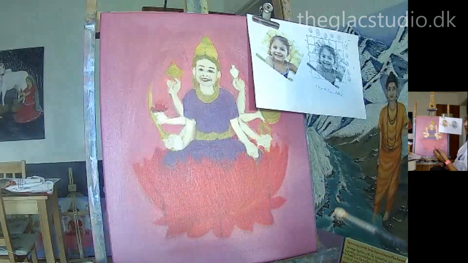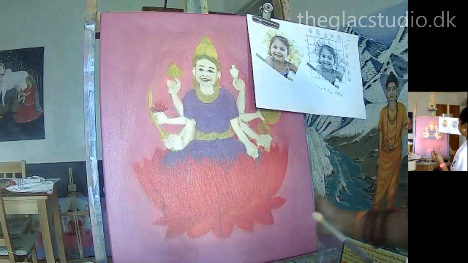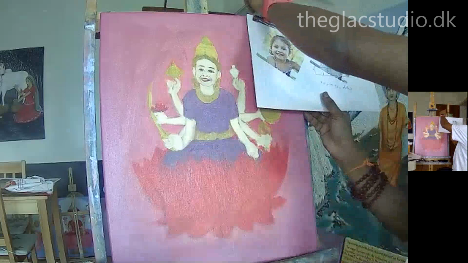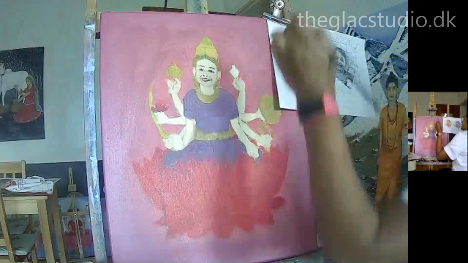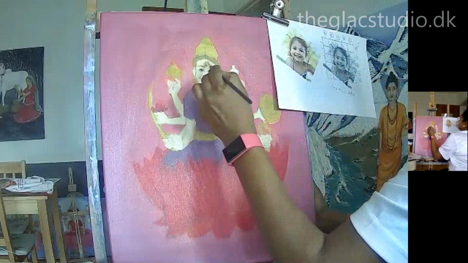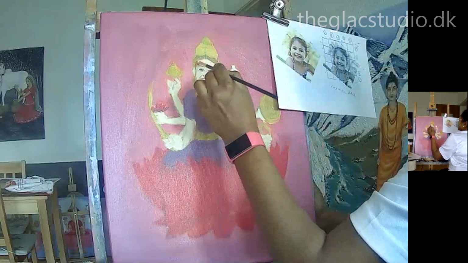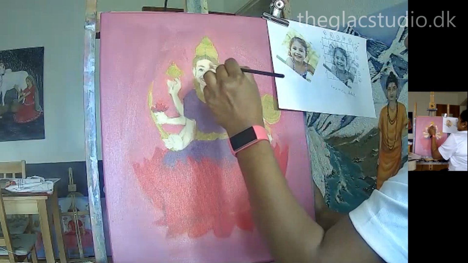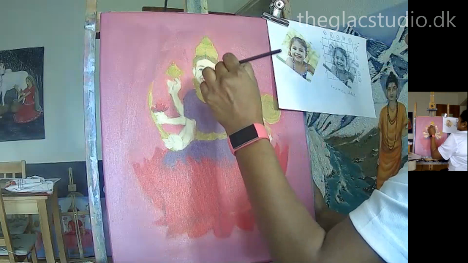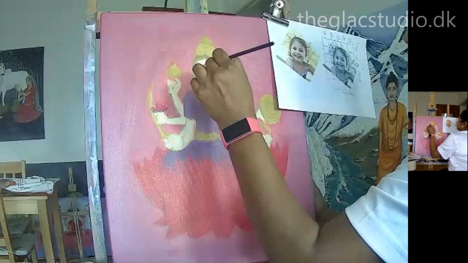So it's exactly what we did in the previous layer. We filled in. So let's just quickly fill in this color in all the spaces of her face and body where the skin is visible. That makes life slightly easier here.